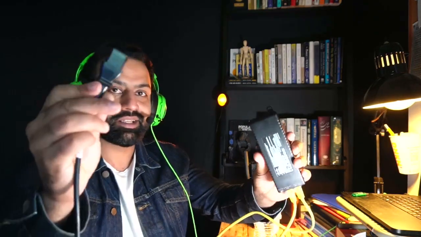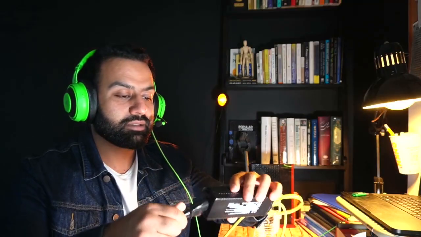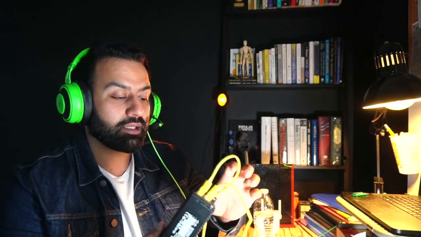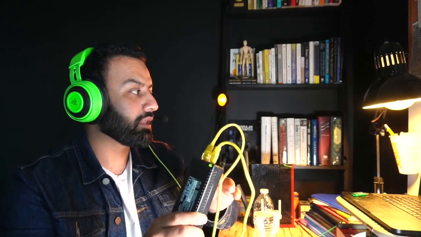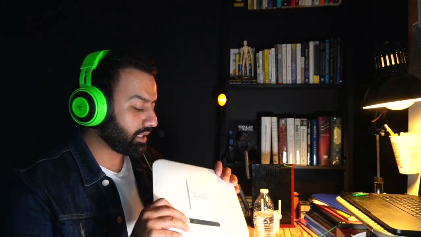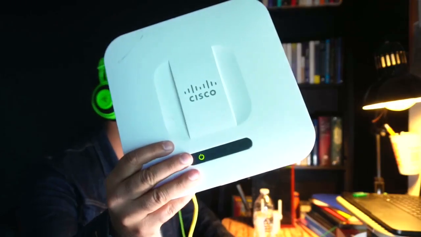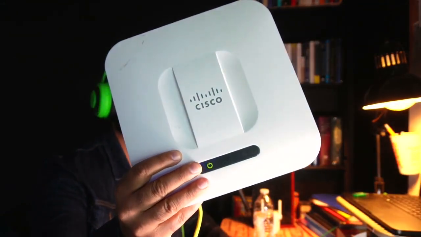It is a more practical class, you know. Here's the power adapter, and let's connect it. Alright, there should be a light. The light is on, it is green, which means this is good to go. Now if you look at my access point, you will see the lights on. This is called a power over Ethernet access point.